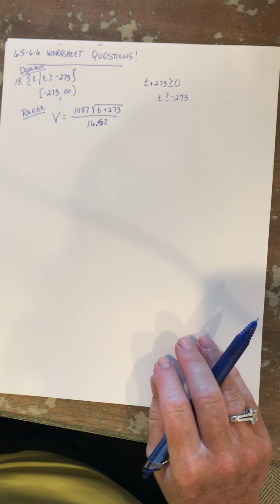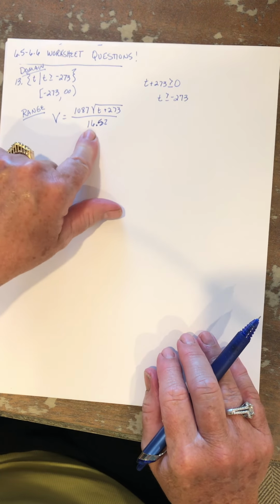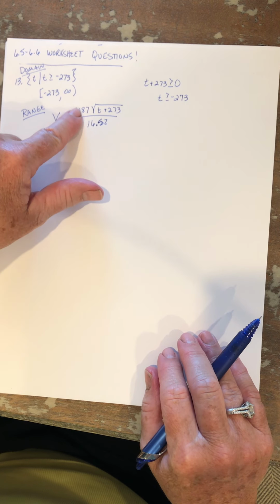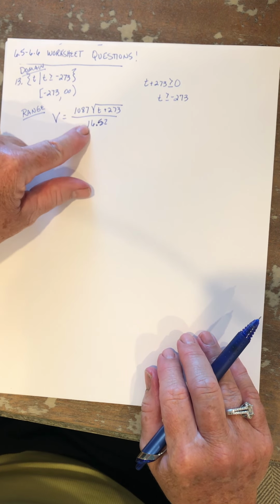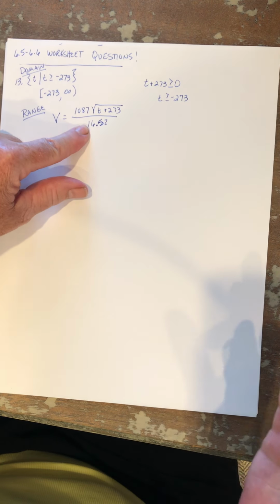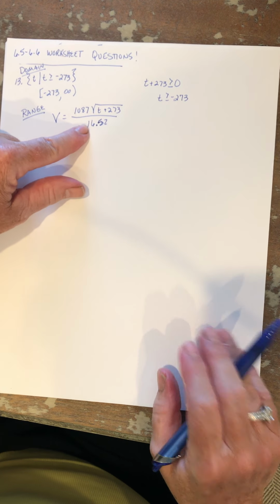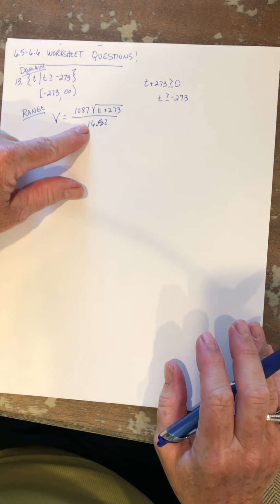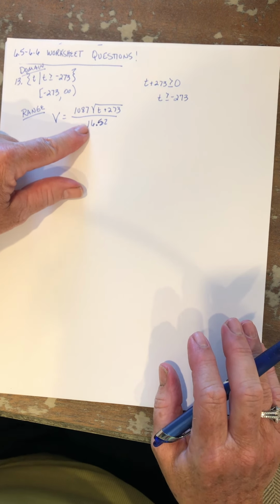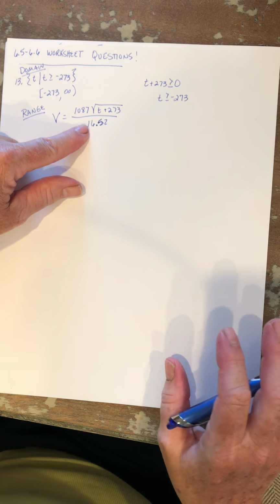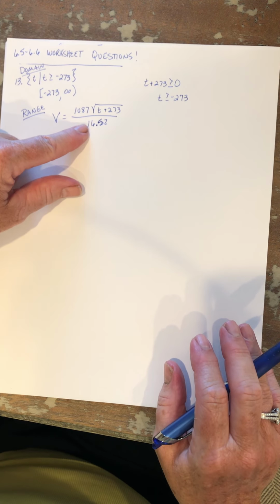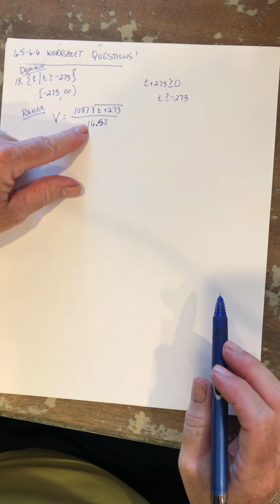Okay, well, let's look at this one. Let's talk about it. First of all, this guy out here is 1087 divided by 16.52. I don't know what that is. I could do it in my calculator real quick, but it's a positive number and it's bigger than 1. So it is going to be a vertical stretch.